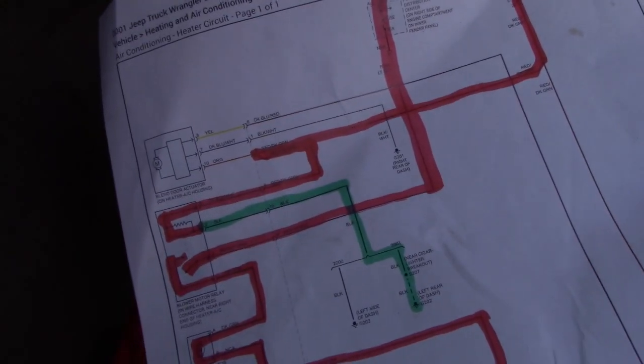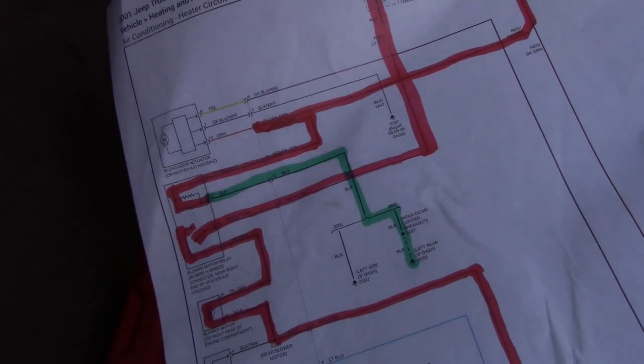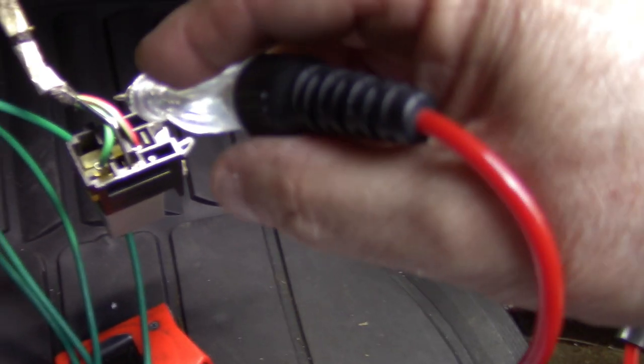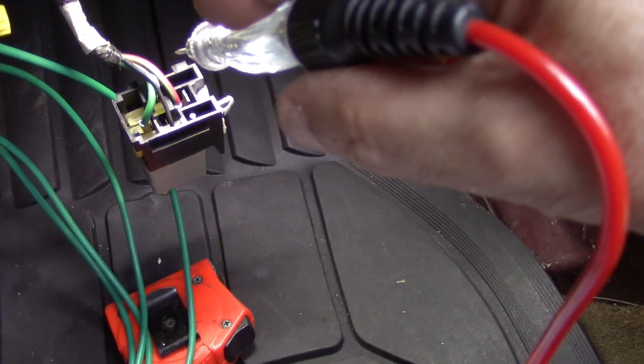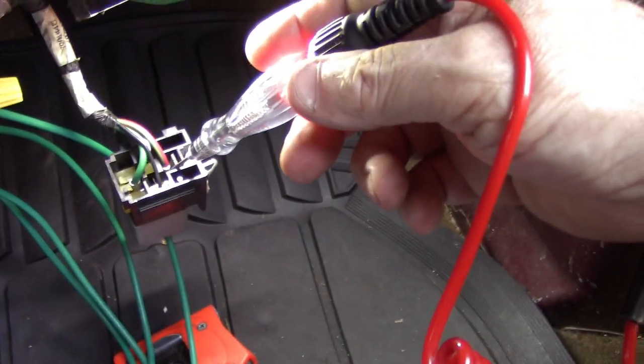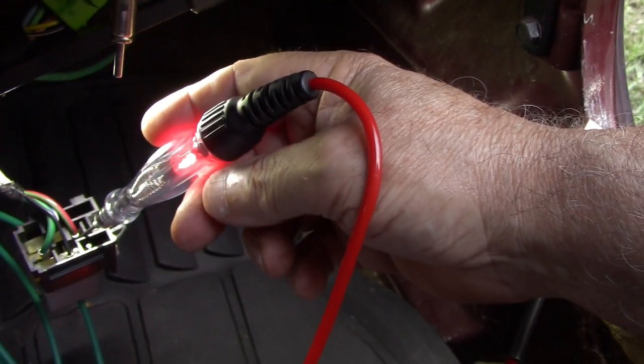Okay, and we're looking for, what color is that? It's a red with a green stripe. Okay, that's this one right here. Okay, so this would be power coming from our fuse into the distribution block. So we want to test that, and we have power.